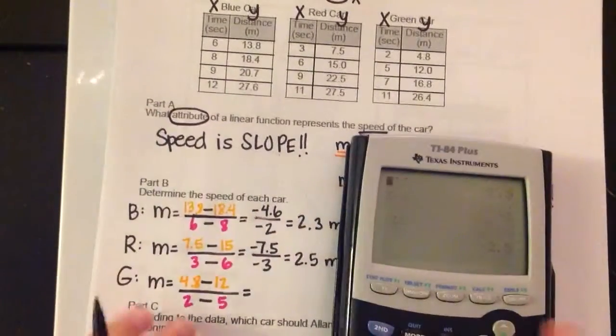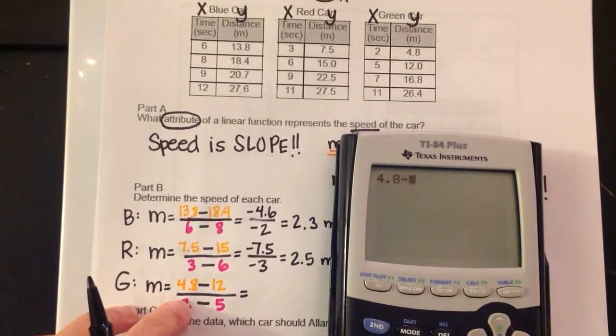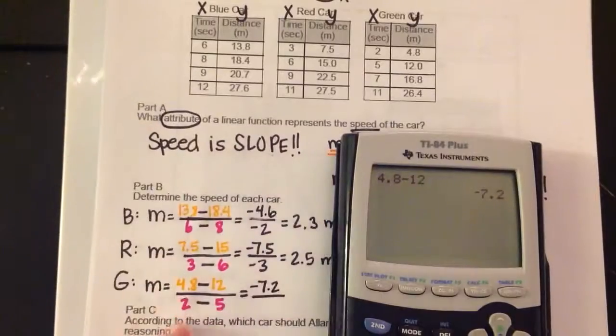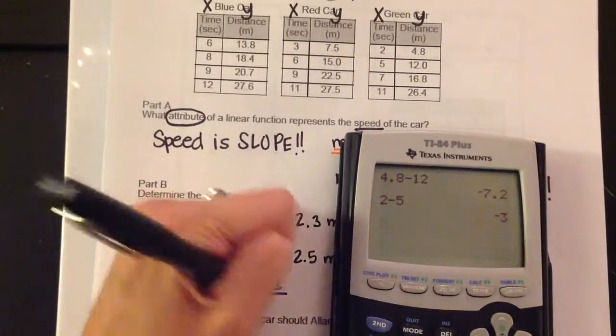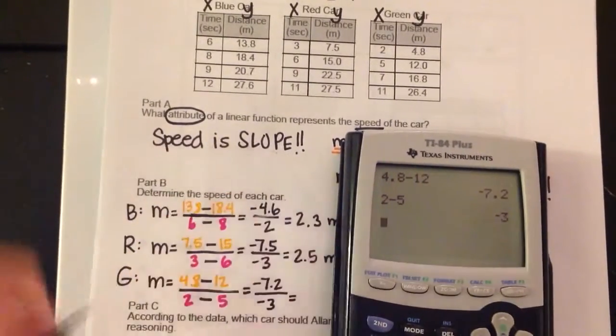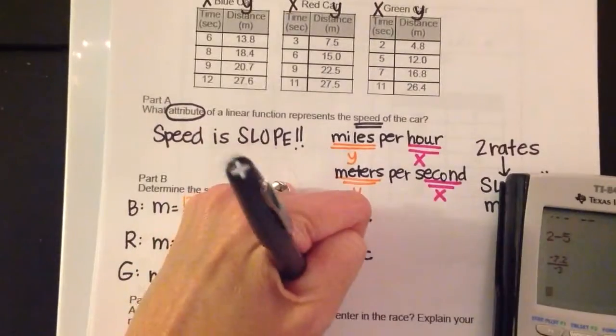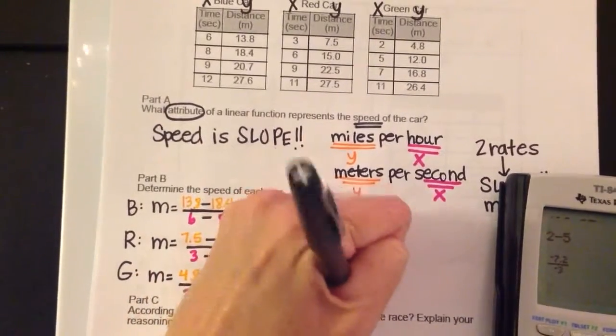All right, now I'm going to use my calculator. 4.8 minus 12 gives me negative 7.2, and 2 minus 5 is negative 3. Now I'm going to simplify my ratio. Negative 7.2 over negative 3 gives me 2.4 meters per second.